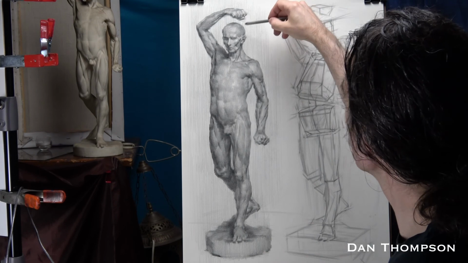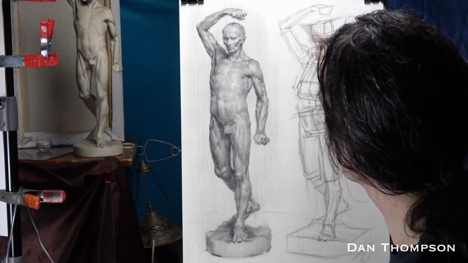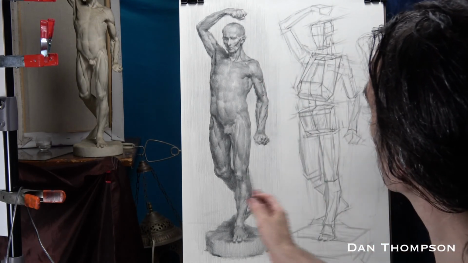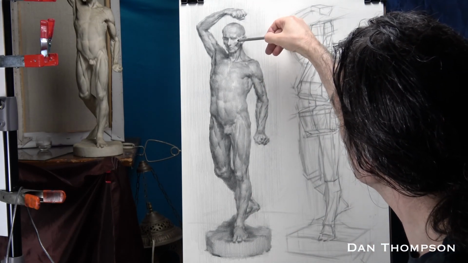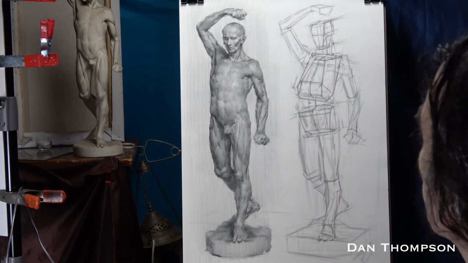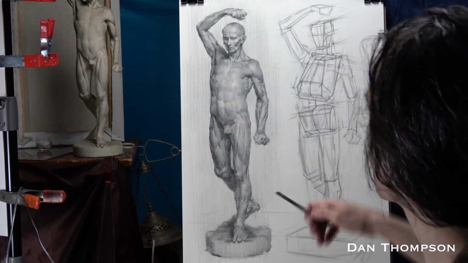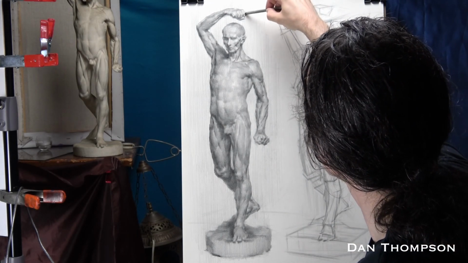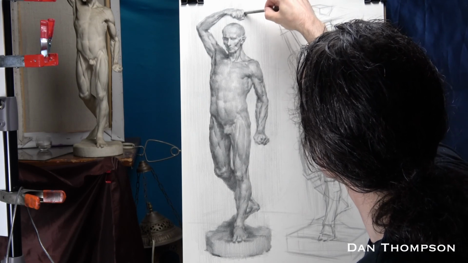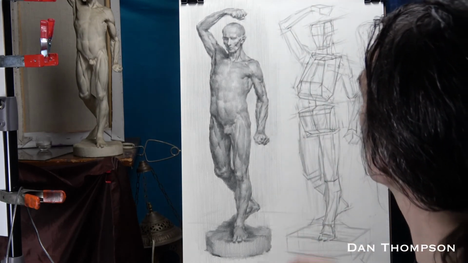What else? We've got features like the side kind of encroaching on the front, and then we localize that little bit of light, especially here, which is a pretty fabulous little place to take a light. Examples abound of that same kind of thing happening in other regions, variations within the figure.